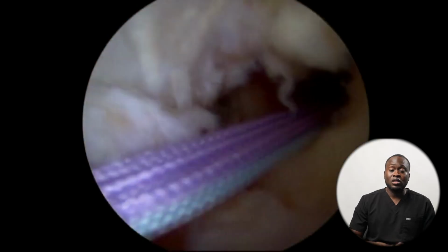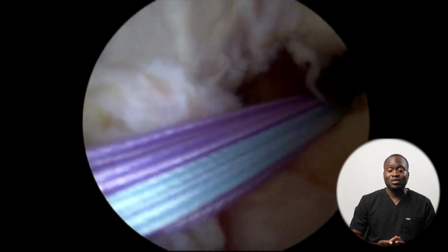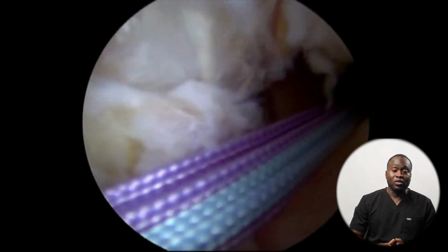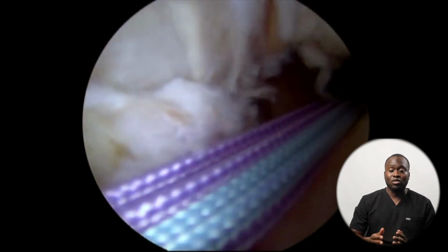And we're trying our very best to recreate what we call the native anatomy, to recreate what you had before you had the injury and give you an ACL as close to, maybe not identical, but as close to what you had prior to the injury. So once we drilled these two tunnels and we got them set up, the next important thing is to pass our new ACL through that.